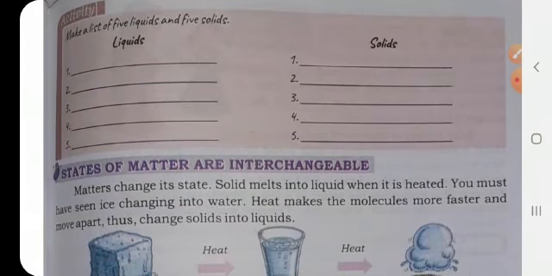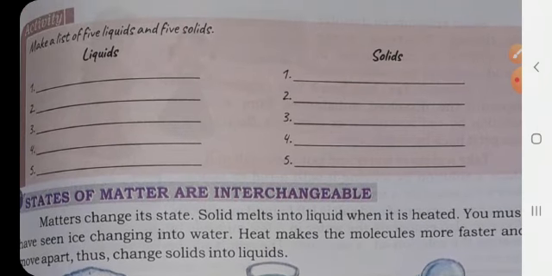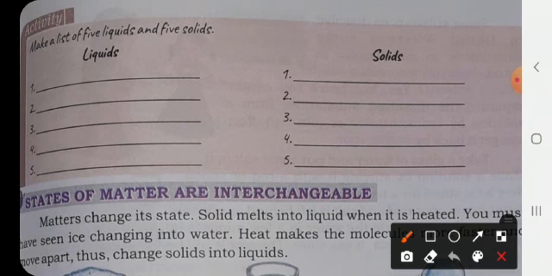Now, here is a small activity which says that you have to find 5 solids and 5 liquids. So, names of them should be written here. In liquids, say water, oil, and find the other 3 names by yourself. In solid, you can say ice, right? Wood, and the rest you can find by yourself. So try and find out the names and it will be very interesting for you.